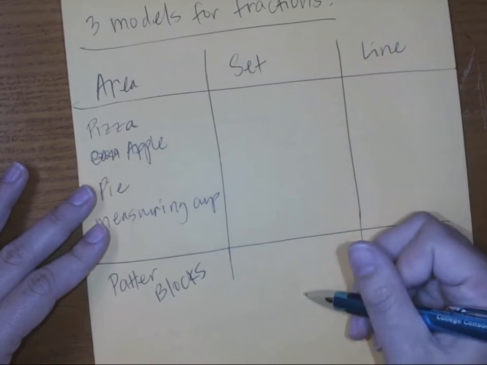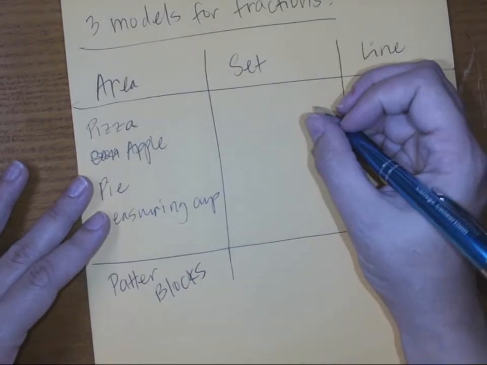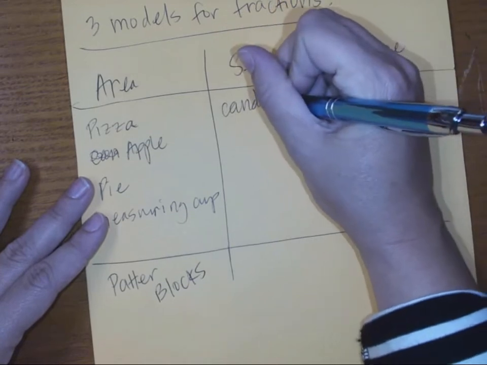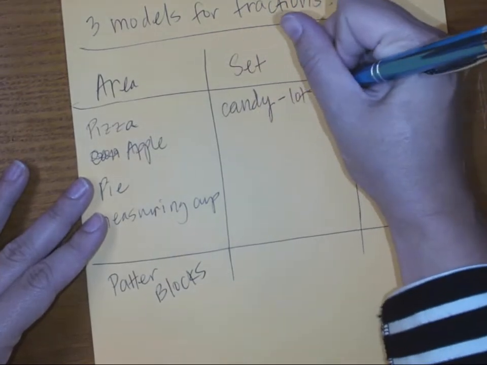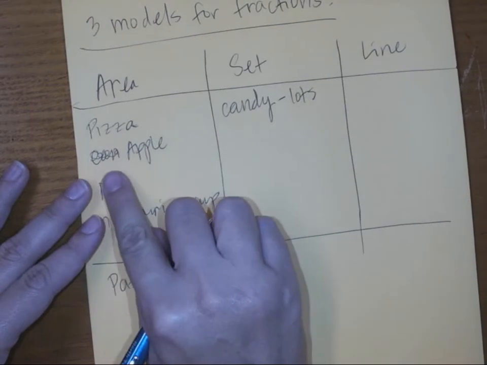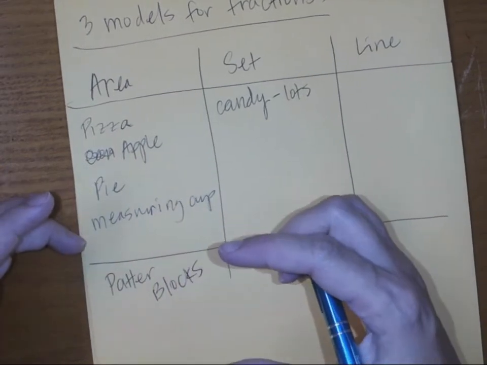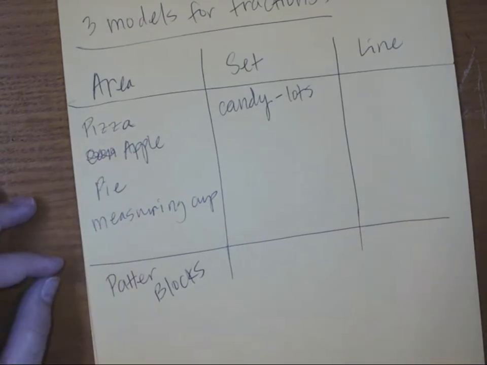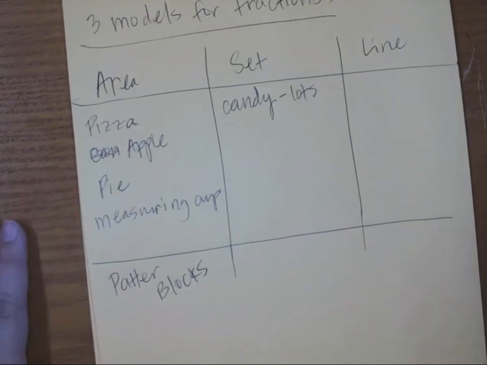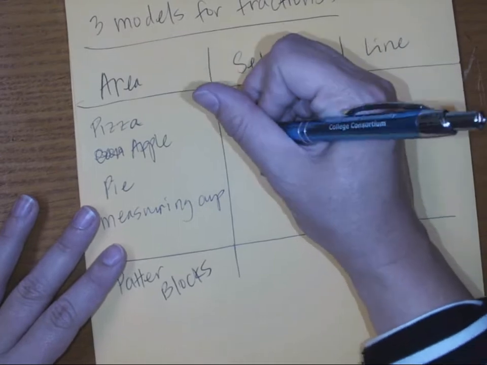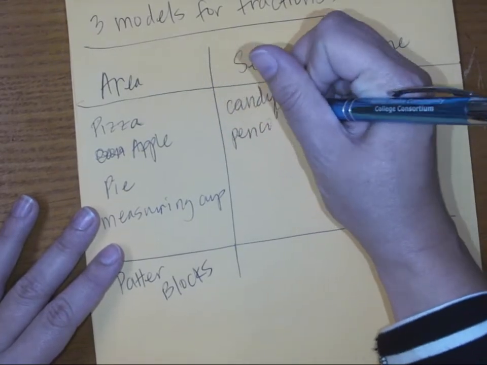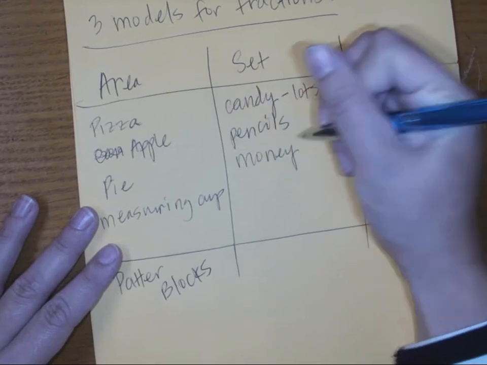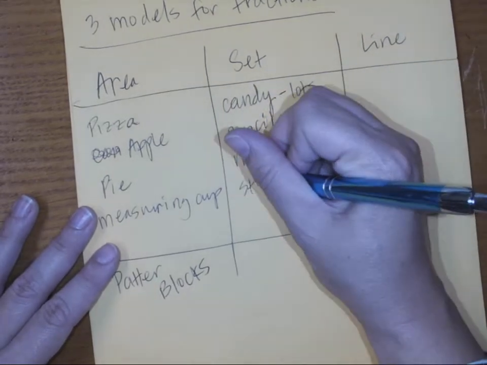So then a set model, this is having a set of things. So a set of candy. So not one candy bar, but lots of candy, pieces of candy, like the example we did a minute ago. So you could still do candy over here, but it needs to be like a whole candy bar you're cutting into pieces. This is like a handful of candy, splitting it up into different sets. Okay, we could also do any kind of object, pencils. You could do money. You could do all the students in a class.